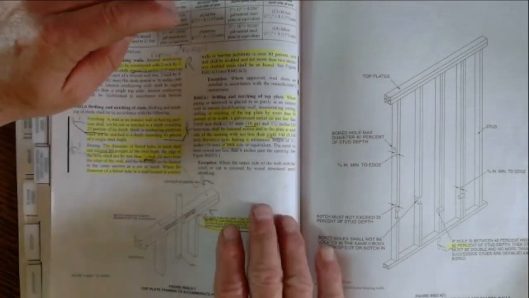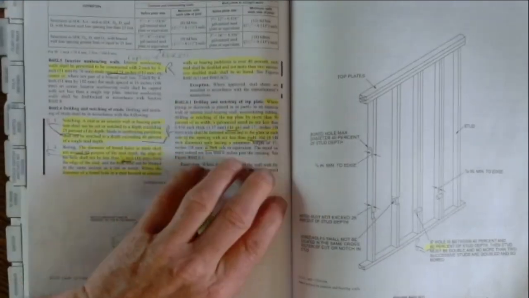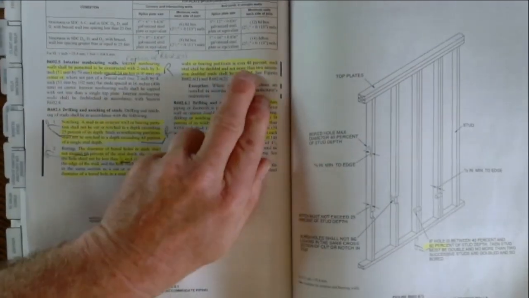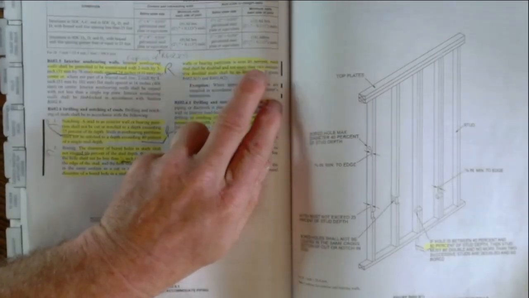You can actually bore up to 60%, but here's the deal. If you're in a load-bearing wall, you have to be at 40%. A load-bearing wall is 40%.